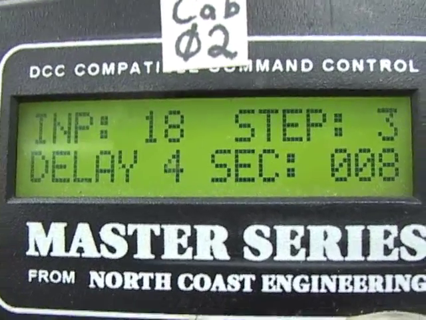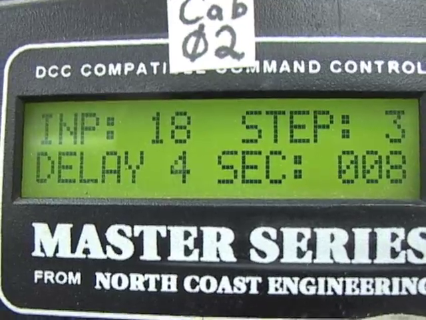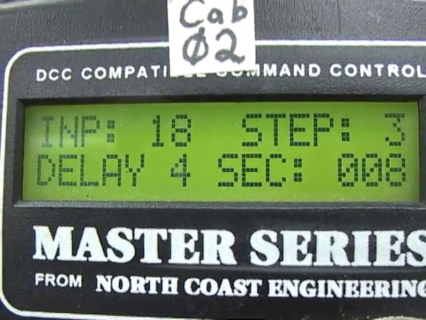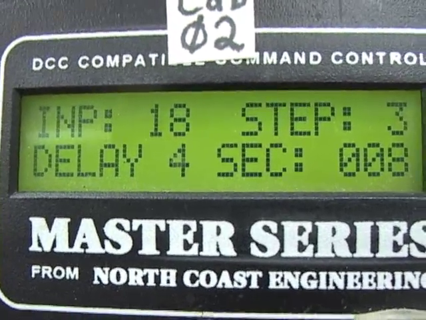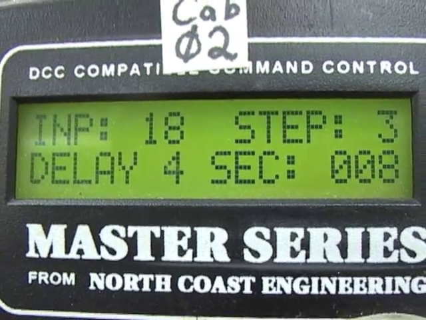Now we're going to delay again, a 4-second delay, a quantity 8 for a total delay of 32 seconds. That's just to let the thing get up to speed and go around the loop a couple times before it stops, before the electric eye causes it to slow down.